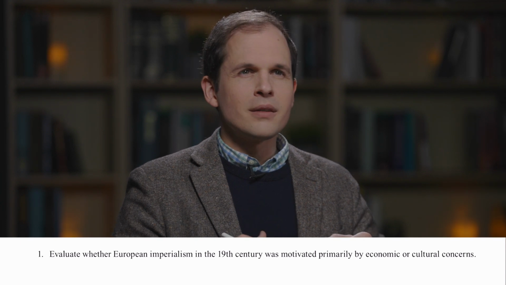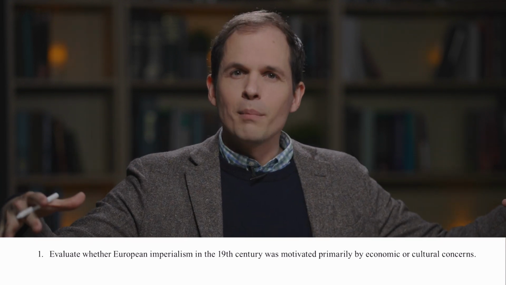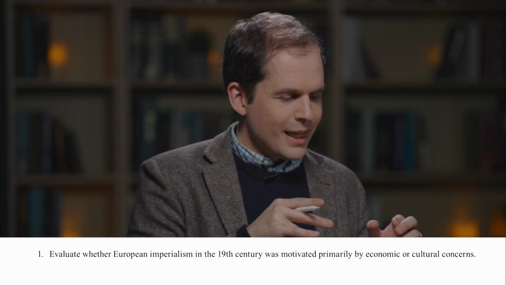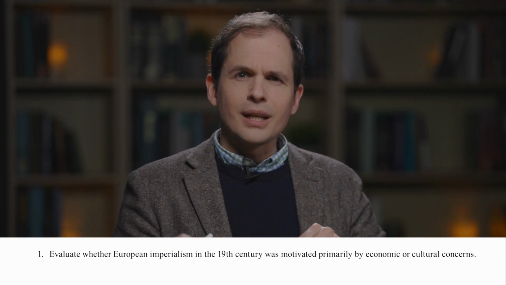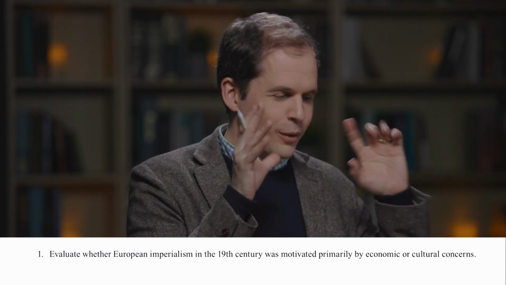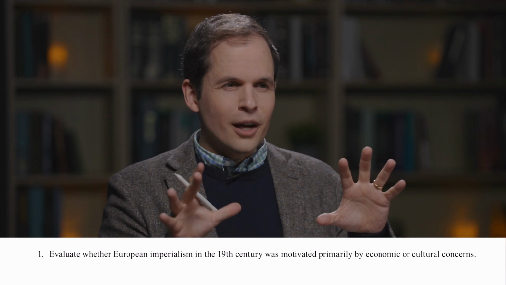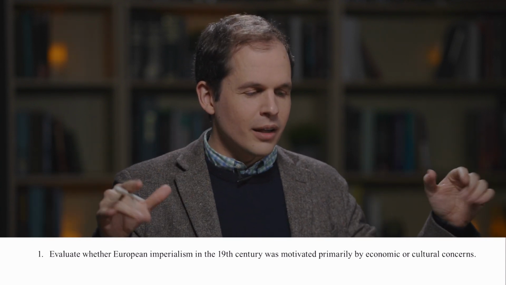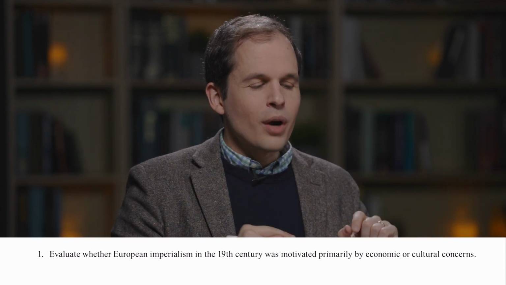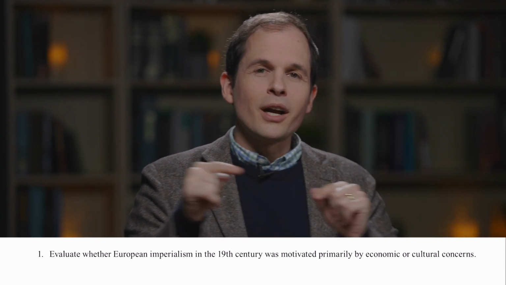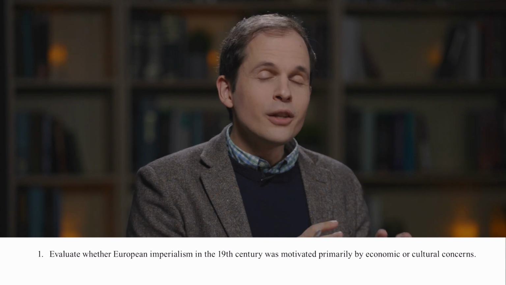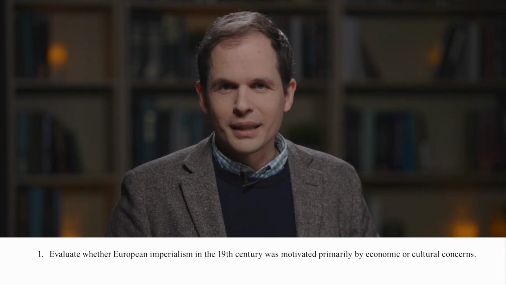Evaluate whether European imperialism, Europeans going out and building empires around the world, in the 19th century, the 1800s, that's always kind of confusing. So Europeans in the 1800s building their empires, getting colonies, whether they were motivated primarily by economic or by cultural concerns. So in order for Emily to do well in this DBQ, she needs to address that prompt directly in as nuanced a way as she possibly can. Let's take a look at her response.